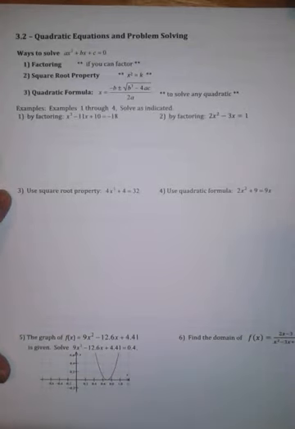Alright, so we're looking at section 3.2, quadratic equations and problem solving.